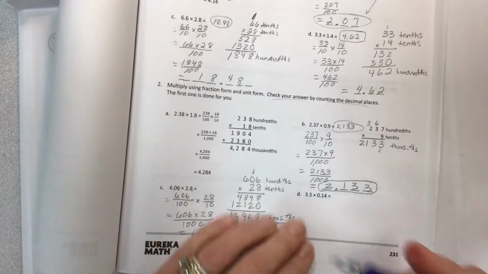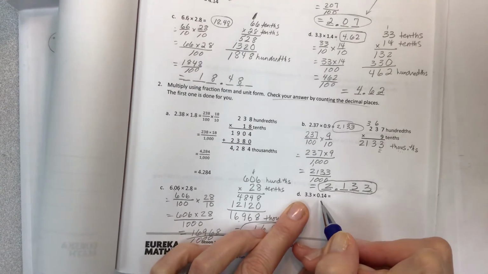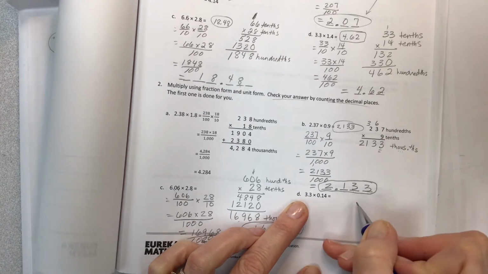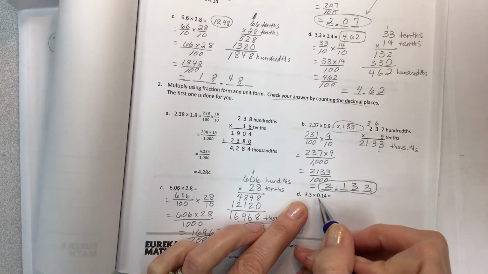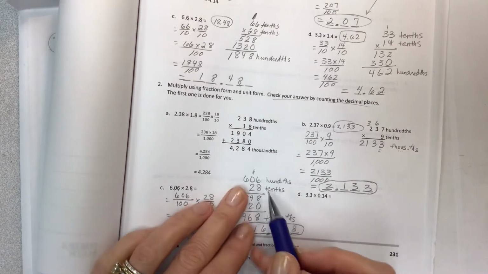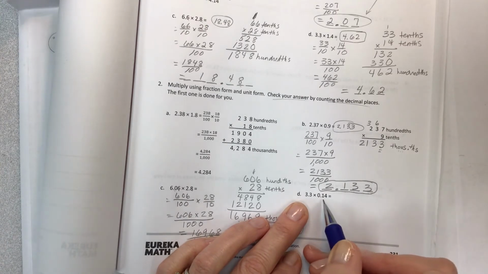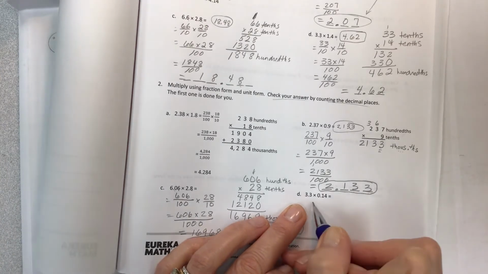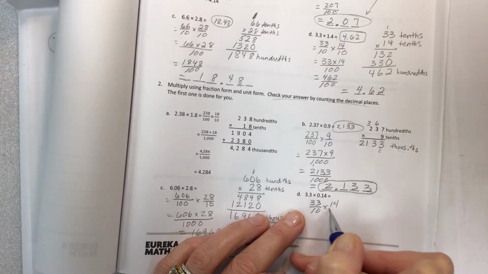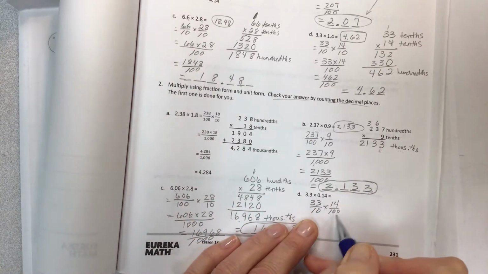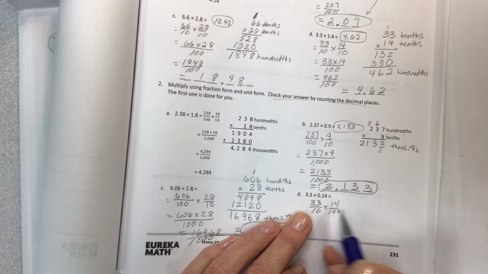Okay, let's do another one. I know you guys are getting the hang of this. Now this one, I know when I said put the one with more digits on top, when you do the standard algorithm, you can still put 0.14, but when you set it up, it's really just going to be 14 hundredths. So let's set it up with our 33 tenths times 14 hundredths. So you can see the fraction I'm talking about. And now you see that we really just have 33 and 14.